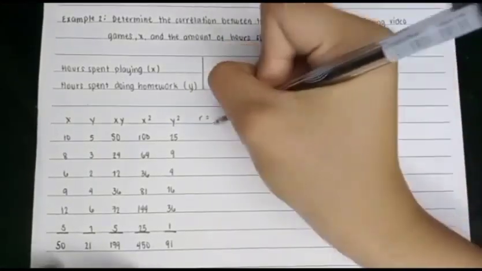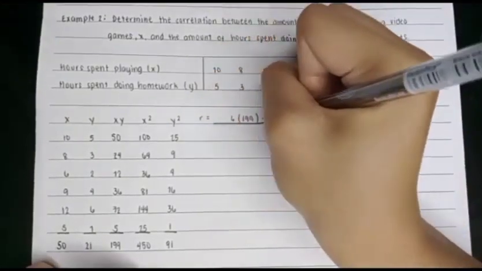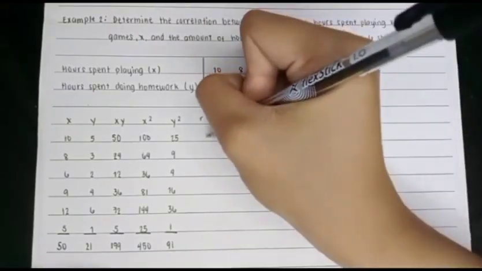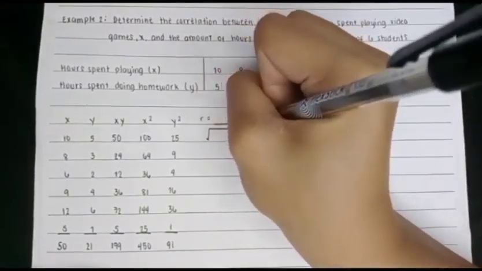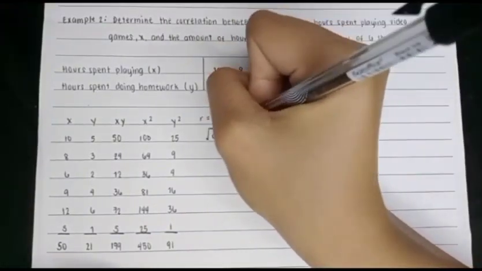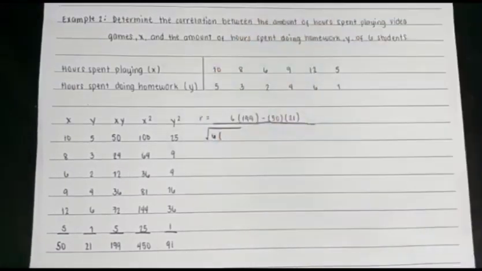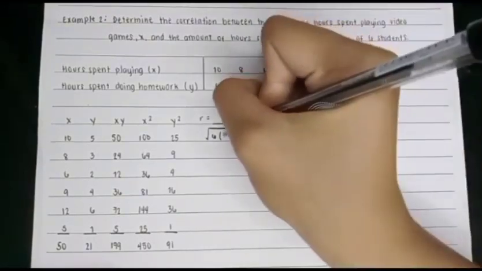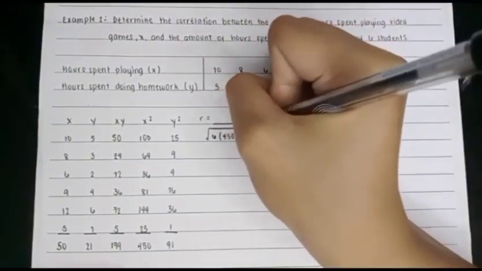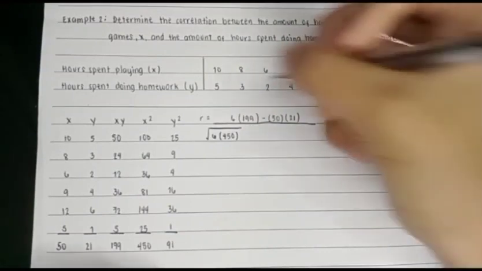Overall, square root of 6 or the value of our n multiply the sum of x squared, which is 450, minus the sum of our x, which is 50, then squared.